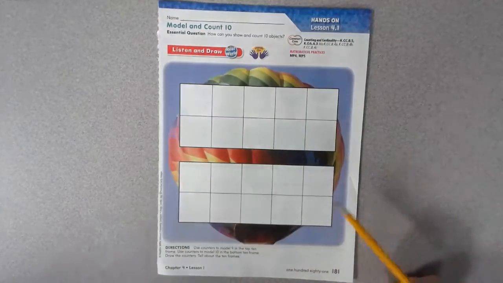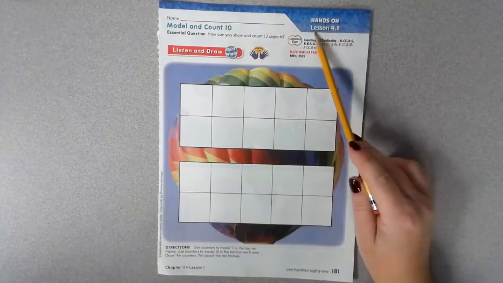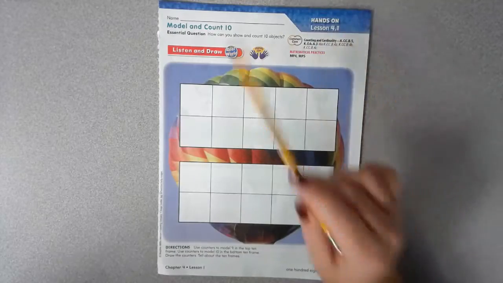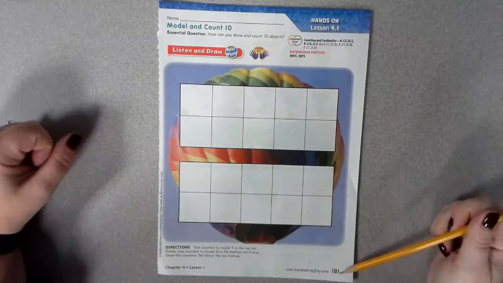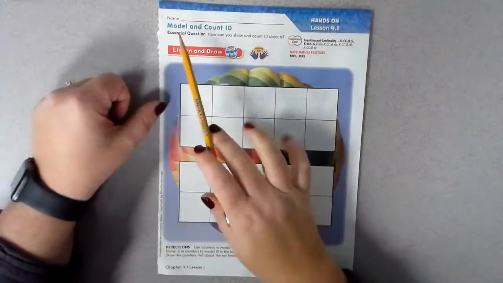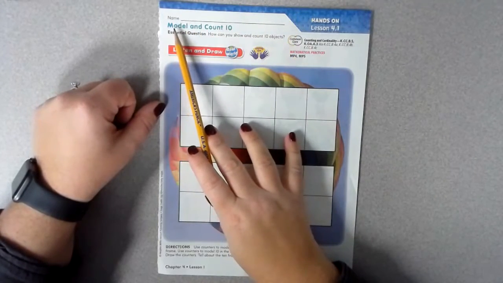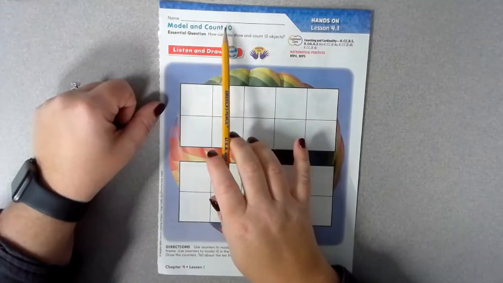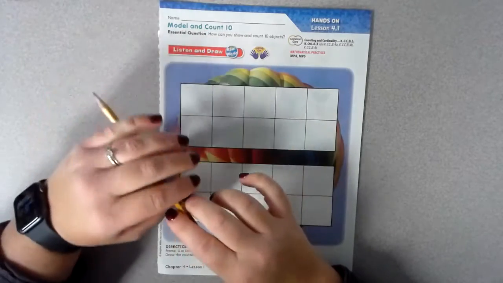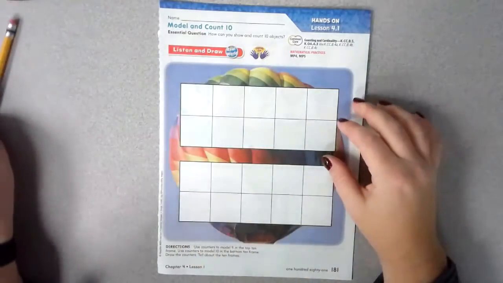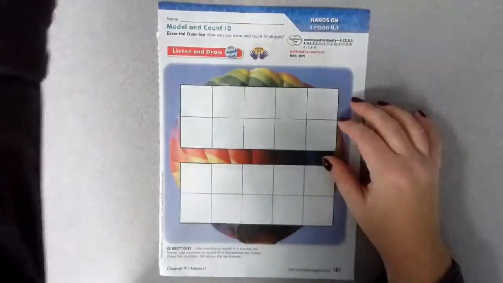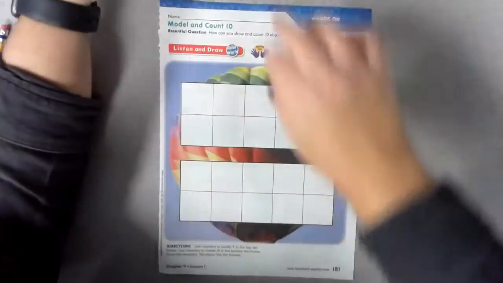We are starting a new chapter, lesson 4.1. So we're starting chapter 4 here, and it starts on page 181. Remember to write your name up top. And today we are going to model and count 10. Our essential question is, how can you show and count 10 objects? So you're going to need a pencil and your counters.